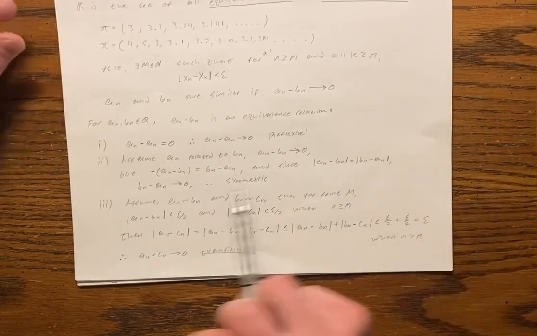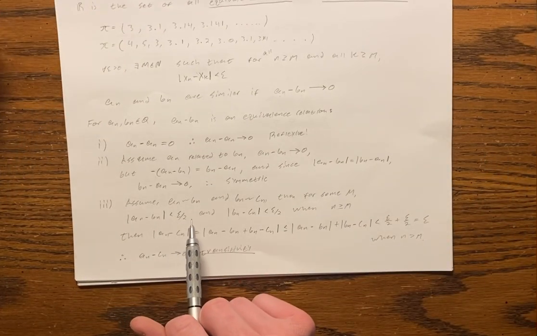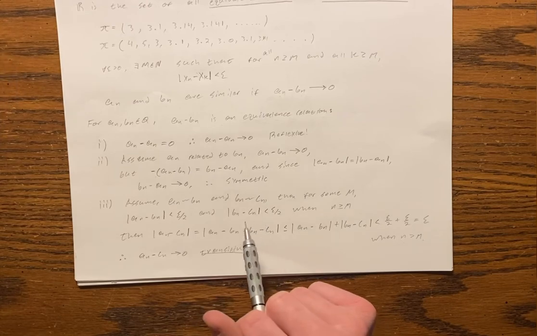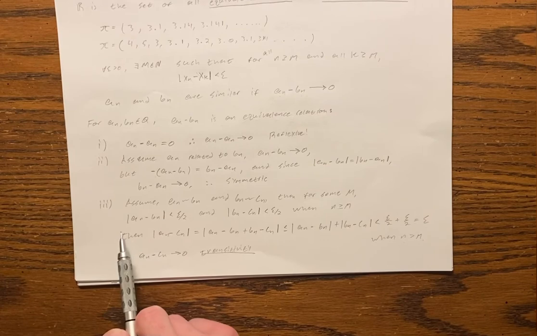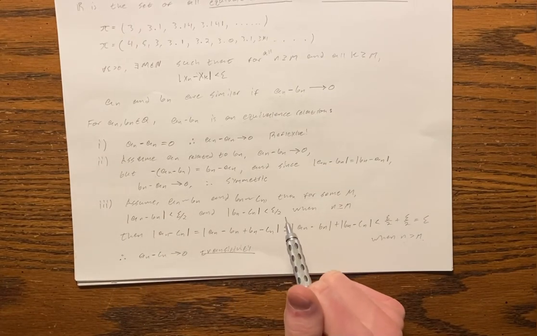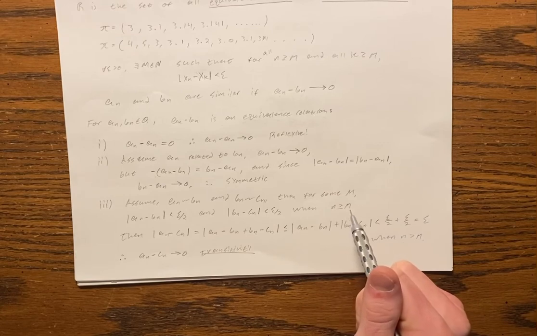Then if we assume that an is related to bn, and bn to cn, then we know there is some capital M such that an minus bn is less than epsilon over 2, and bn minus cn is less than epsilon over 2 when n is greater than or equal to M.